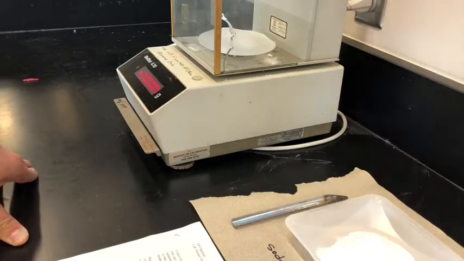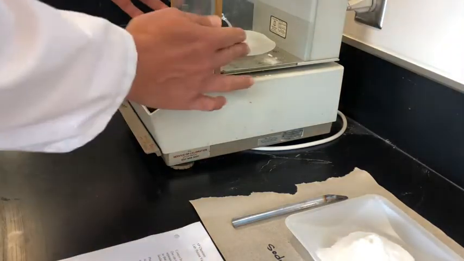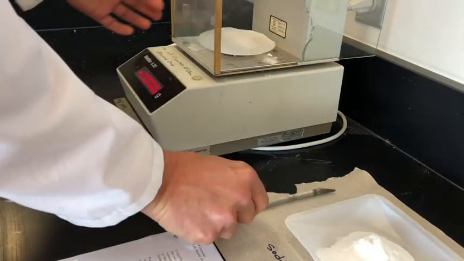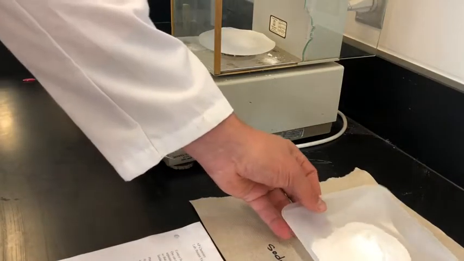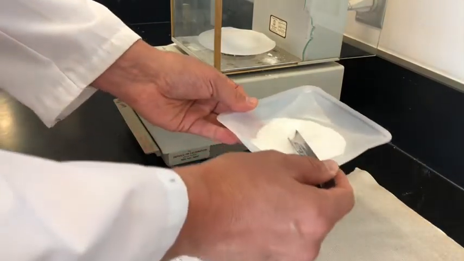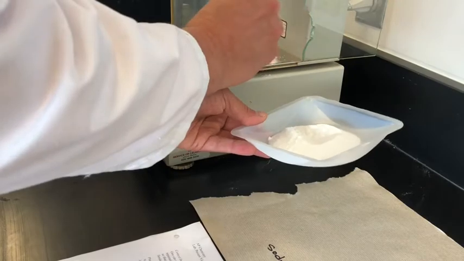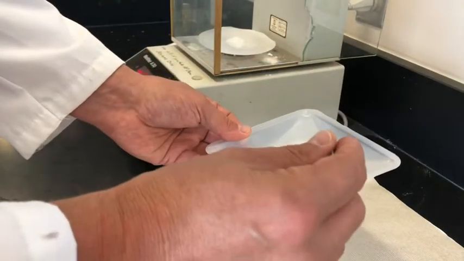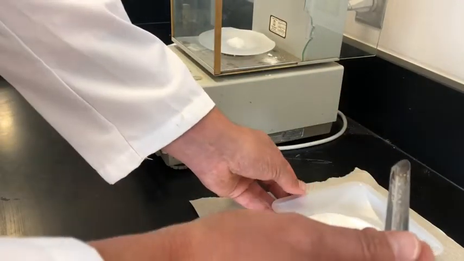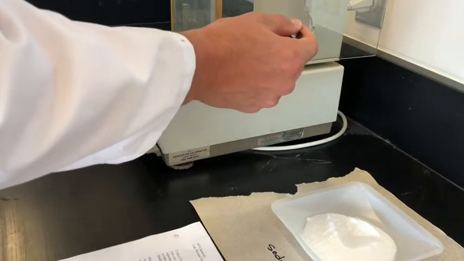So let's begin. So first, we begin by weighing 2 grams of the sodium bicarbonate. We're going to do that on the analytical scale. We're trying to get 4 significant figures in this.